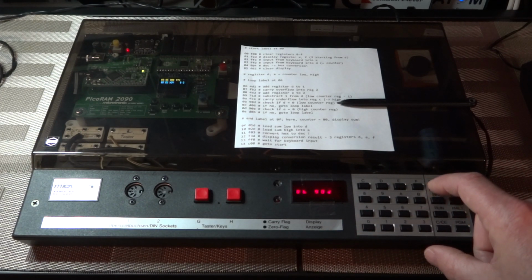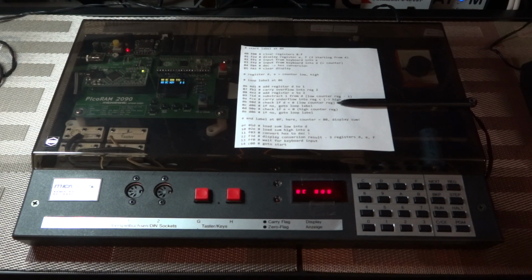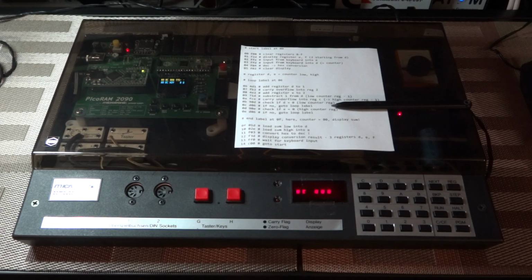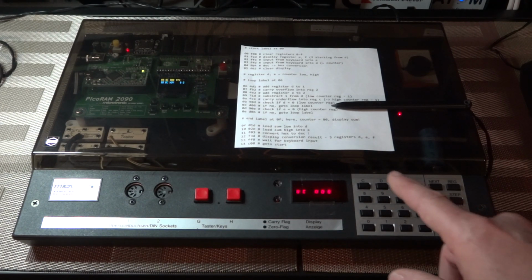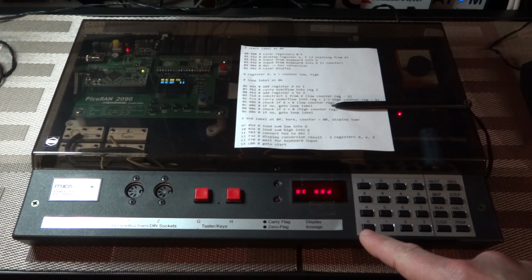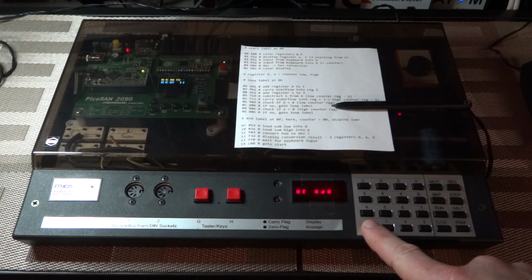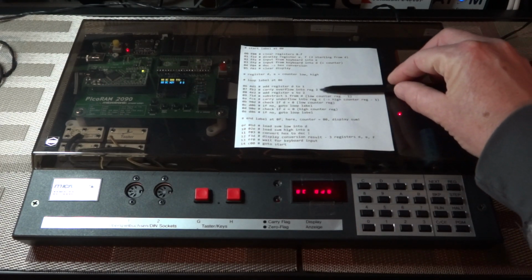If it is not 0, a flag is set, and we can branch conditionally. So if it's not 0, then the carry flag is set, and we branch to the beginning of the loop, which is here at address 6.